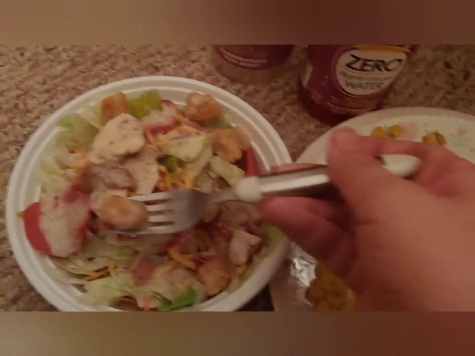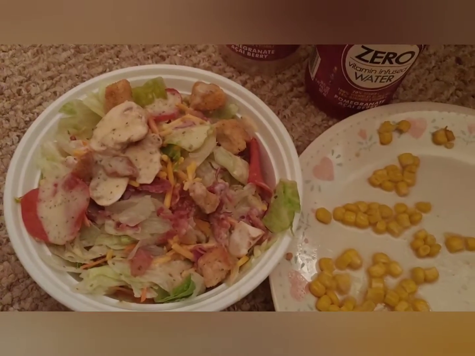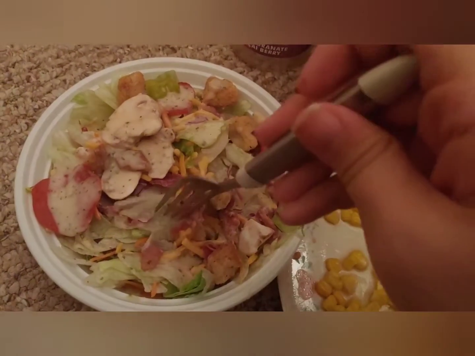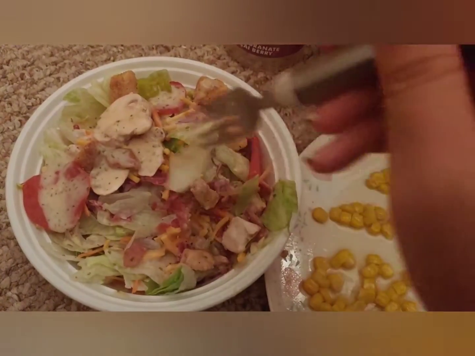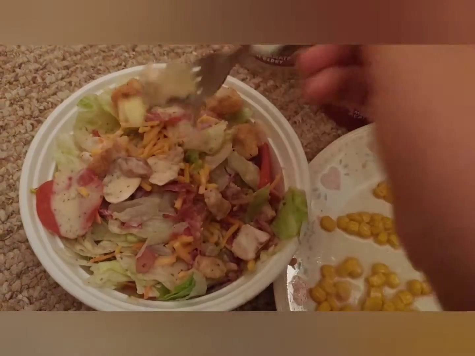I really enjoy these croutons. I have memories of eating a whole bag of these croutons straight.